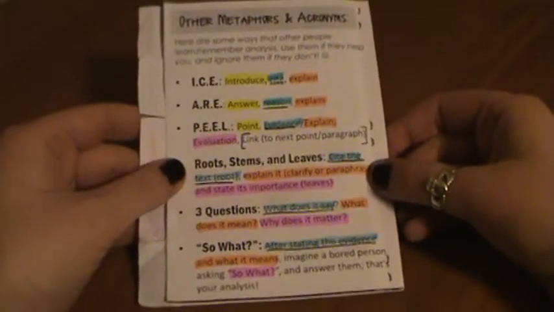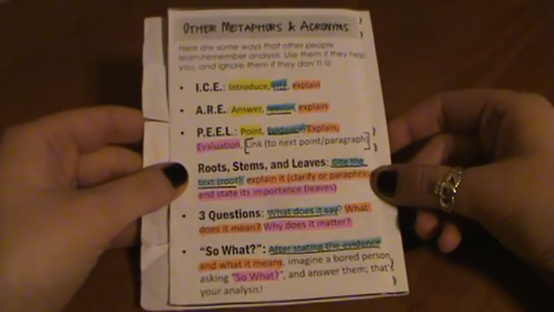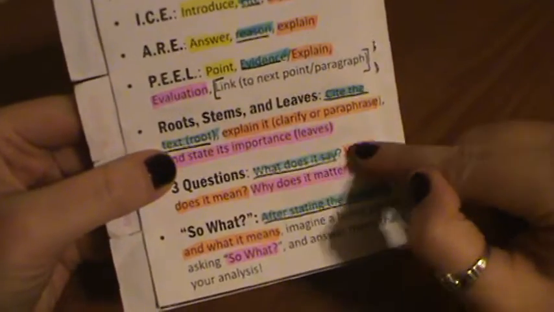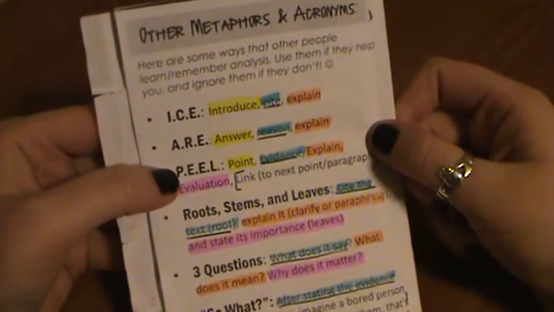But guys, notice that no matter which method you are using, they all follow a very similar pattern with very similar ingredients. You're still doing some extent of lead in, say it, and talk about it. You're doing some extent of what does it say, what does it mean, why does it matter? Or so what, or why do we care?